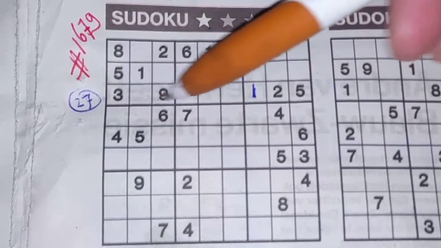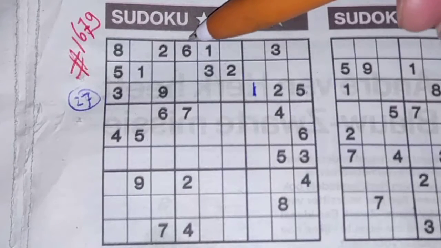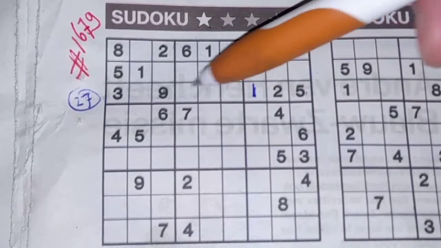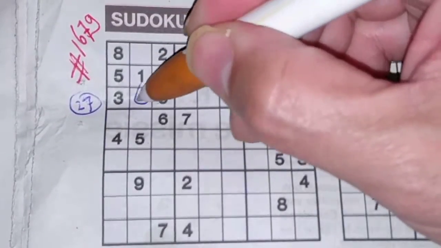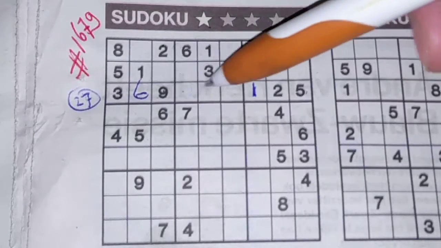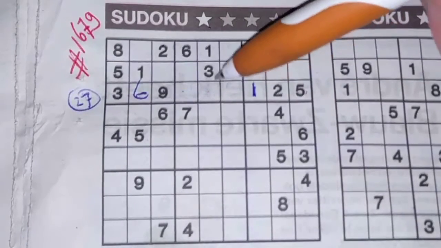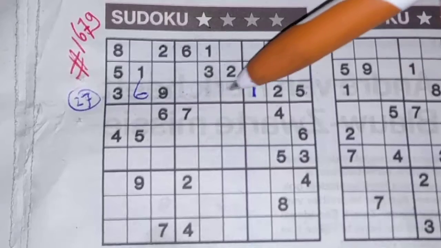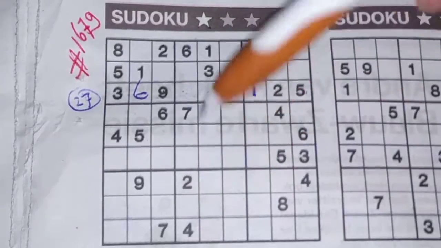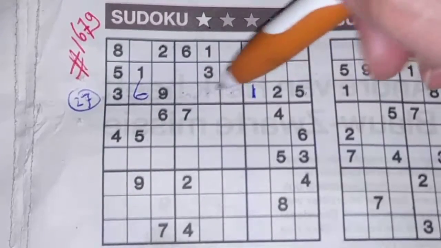4 missing numbers in this row. One of the missing numbers is a 6. We see here 6 in this big square, so no 6s in these 3 boxes. So 1 box left for the 6 should be there. The other 3 numbers in the third row are the 4, the 7, and the 8. Look, we have a 4 and a 7 in this column, so no 4 and 7 in this box. The 4 and the 7 go in those 2 boxes.